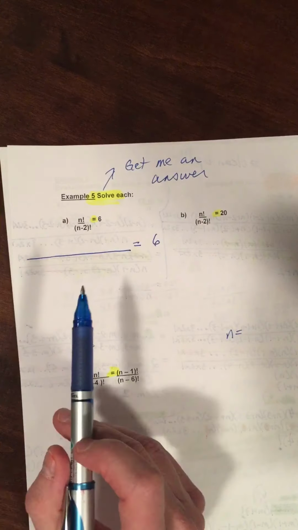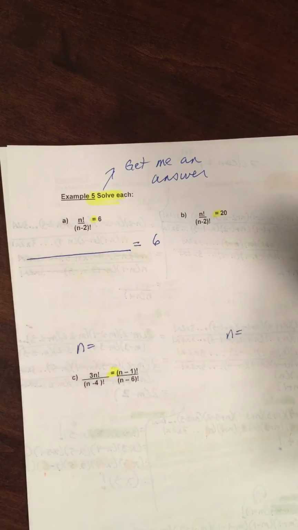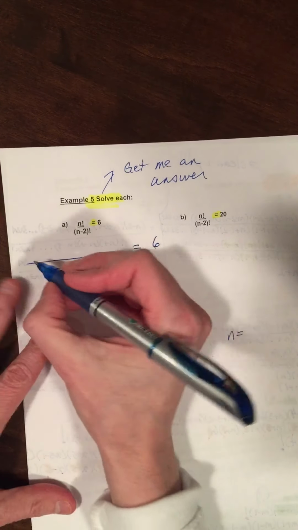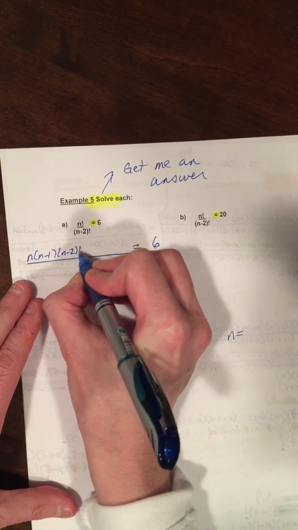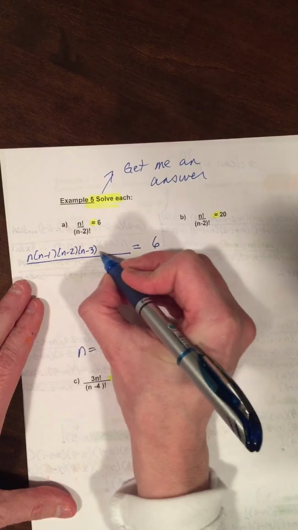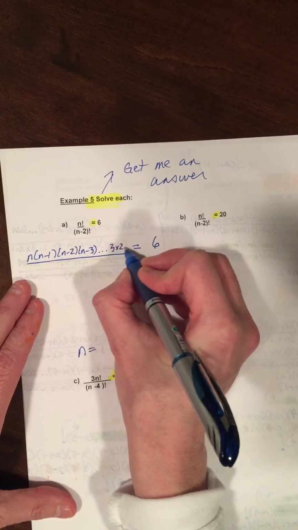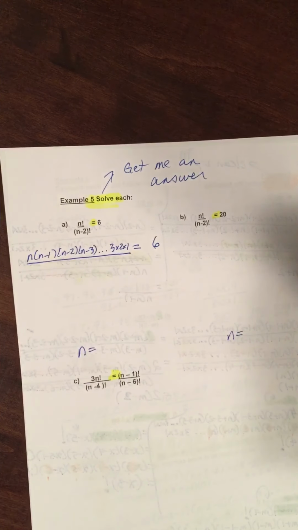Okay, let's take a look at the numerator. N factorial is our basic rule. So notice I just wrote n minus 1, n minus 2, n minus 3, ... 3, 2, 1.